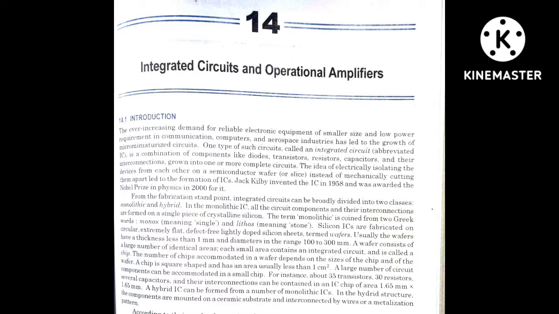From the fabrication standpoint, integrated circuits can be broadly divided into two classes, monolithic and hybrid. In the monolithic IC, all the circuit components and their interconnections are formed on a single piece of crystalline silicon. The term monolithic is coined from two Greek words, monos meaning single and lithos meaning stone.